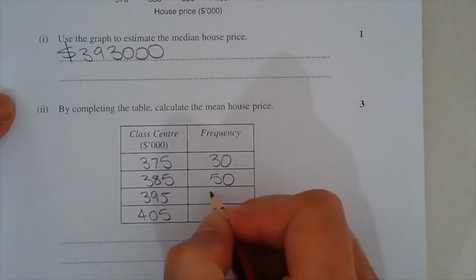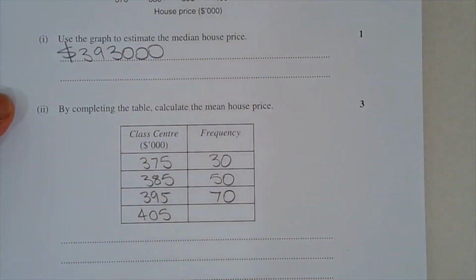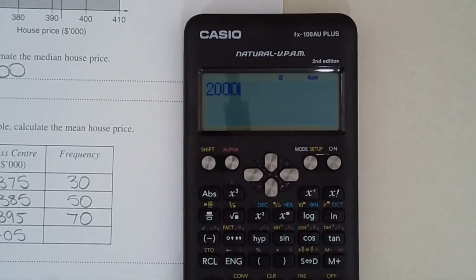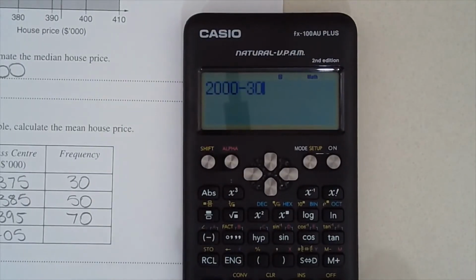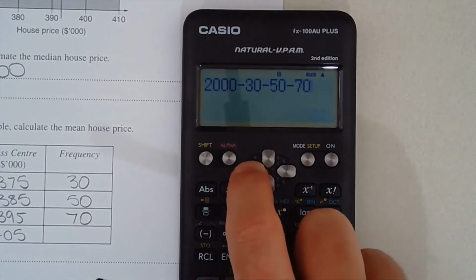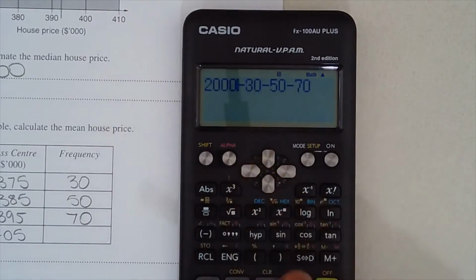We'll fill that in here. And the last one, we know the total is 200, so 200 minus 30 minus 50 minus 70 gives 50 as well.